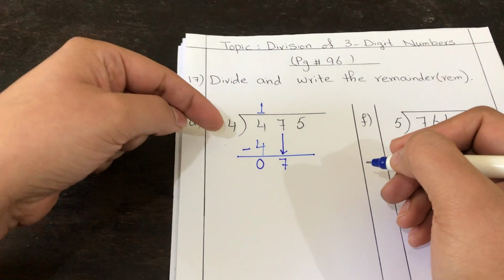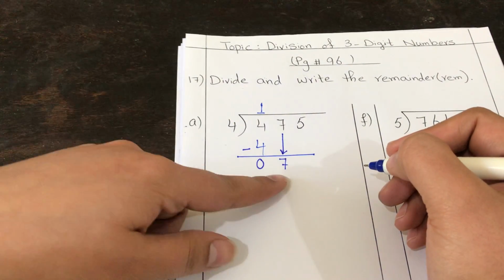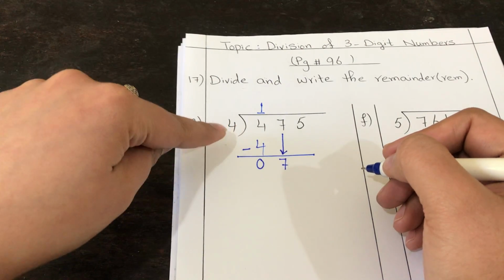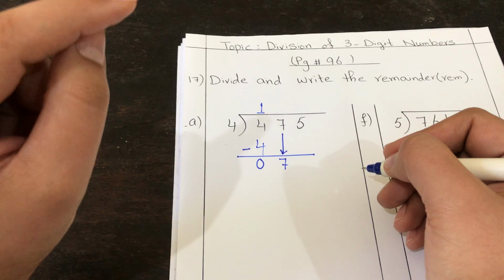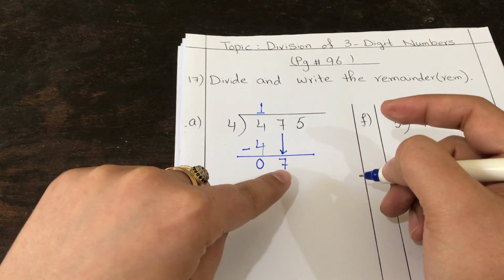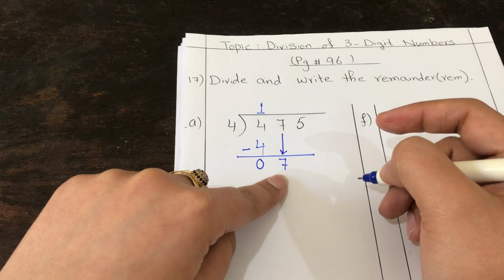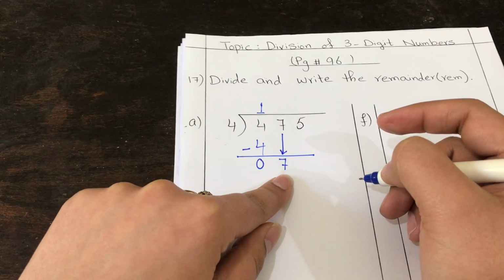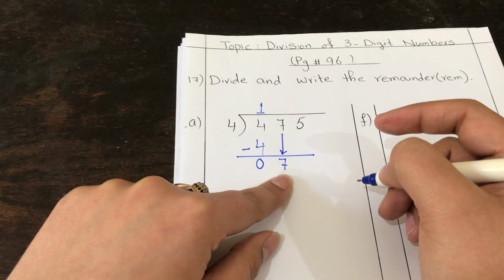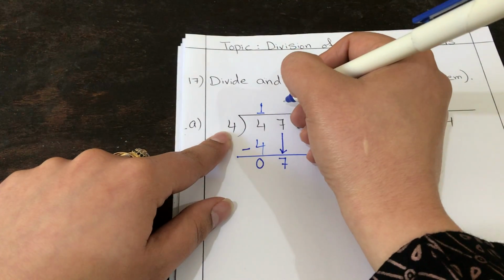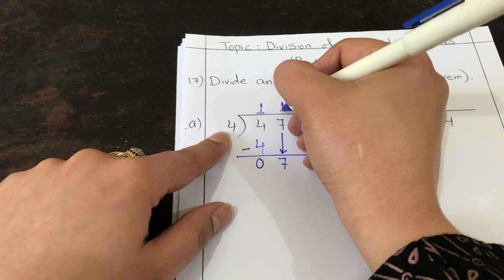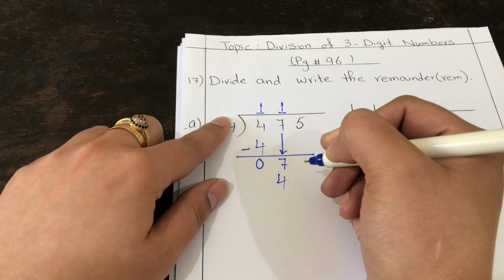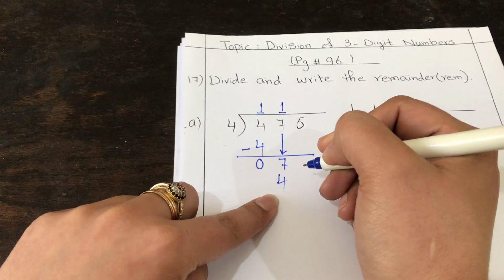Right? Now again I have to read out the table of 4, but you know 7 is not exactly divisible by 4, right? So I should find out a multiple of 4 that is closer and smaller to 7. So 4 ones are 4 and 4 twos are 8, but 8 is greater than 7. So I should write a multiple of 4 that is smaller than 7. So that is 4 ones are 4.